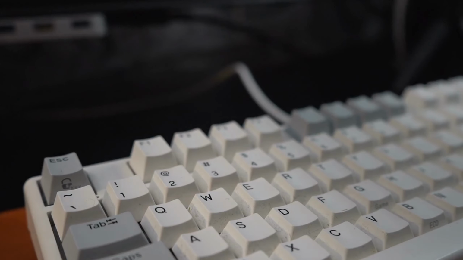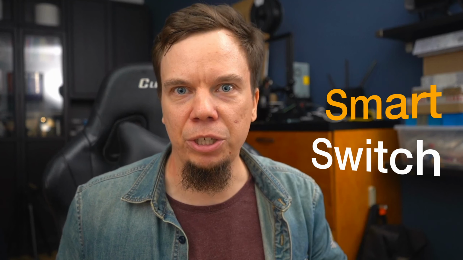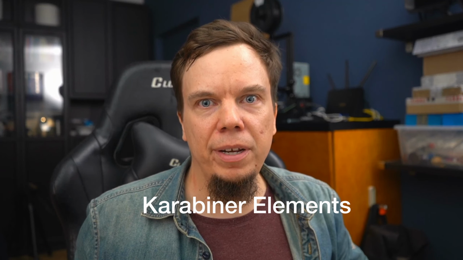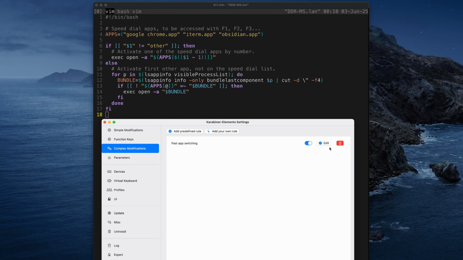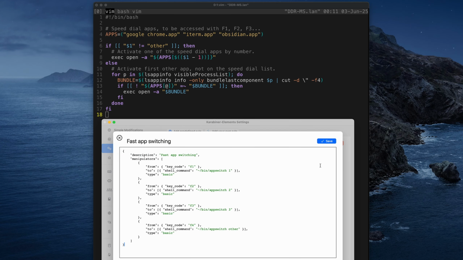But what about F4? That's my smart switch. It jumps to whatever app I was using last except those main 3. Under the hood, I wired it up in Karabiner, which calls a tiny shell script. And trust me, it's so fast, there is absolutely no noticeable delay.